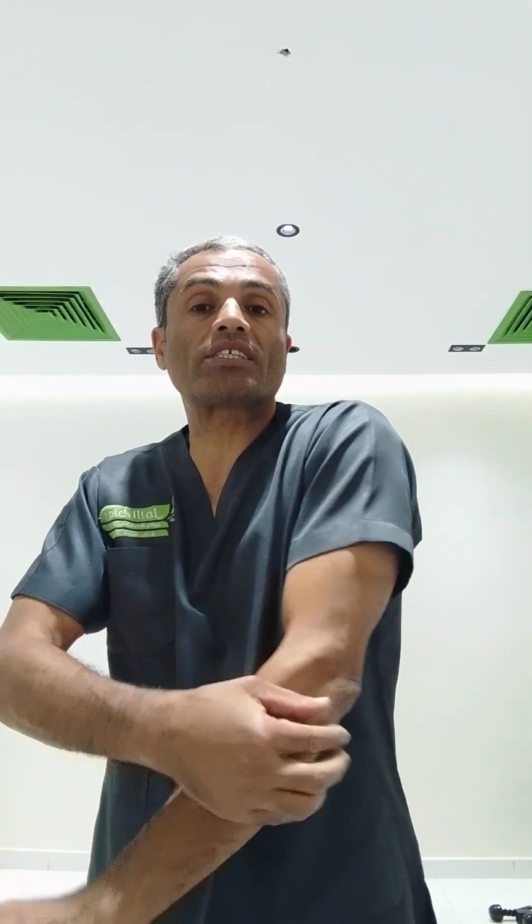And then we have the extensor digitorum for extension of the wrist and fingers, and then the extensor digiti minimi, and then extensor carpi ulnaris, and finally the anconeus here for extension of the wrist. If we remove this layer of muscle, we find underneath it the supinator for supination of the forearm. If we remove these muscles, we will find now only four muscles at the back of my forearm.